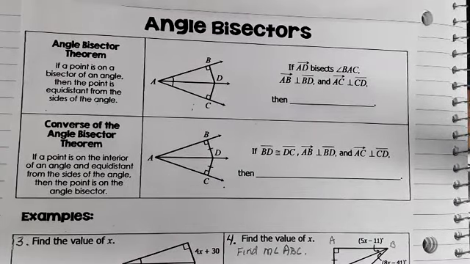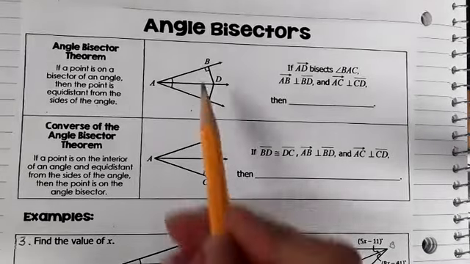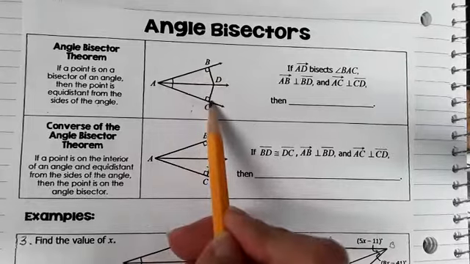And let's take a look at what we have. Pause this anytime you need to and start it up again. So if we take a look at our angle bisector theorem, we have our angle BAC right here.